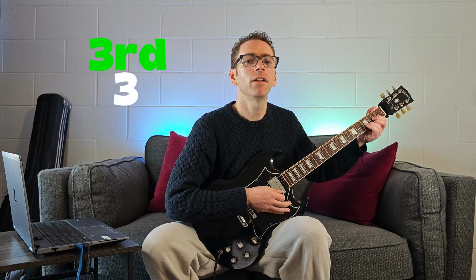Locate the open A bass note, move 3 strings higher to find the third, 1, 2, 3, then add the little finger to raise it by a semitone, and we get A sus4. For the D form, we use the same approach again. Locate the open D bass note, move 3 strings higher to find the third, 1, 2, 3, then add the little finger to raise it by a semitone, and we get D sus4.